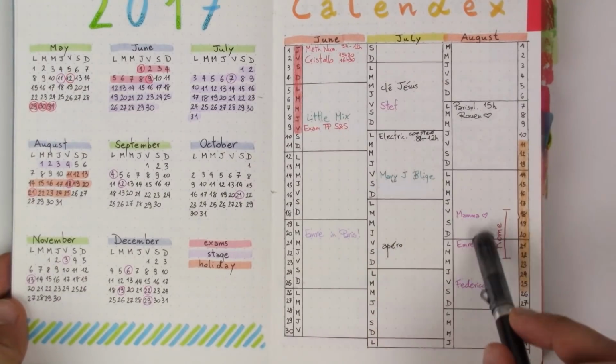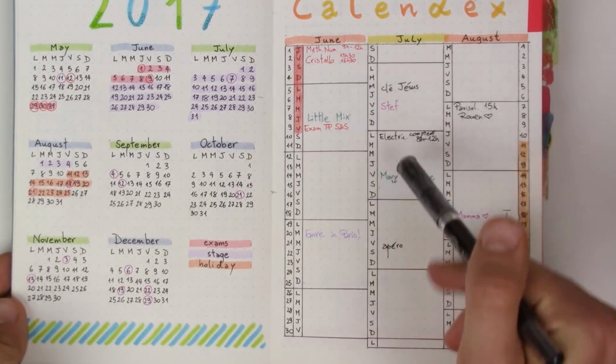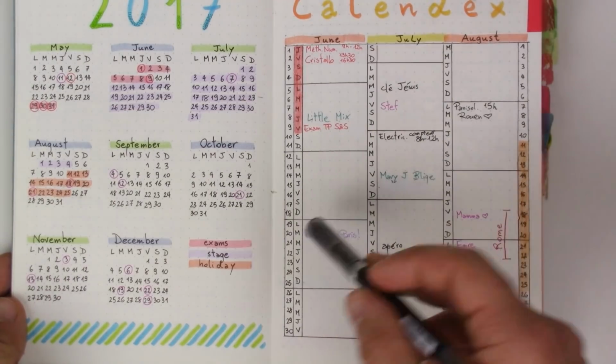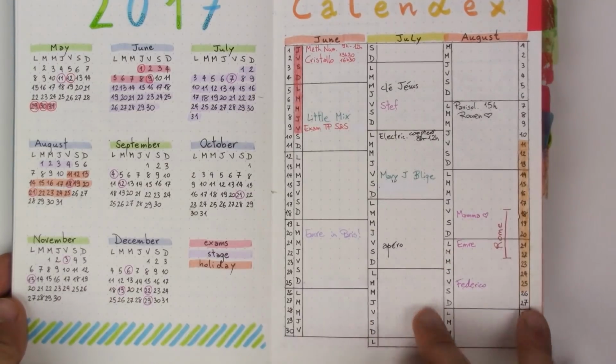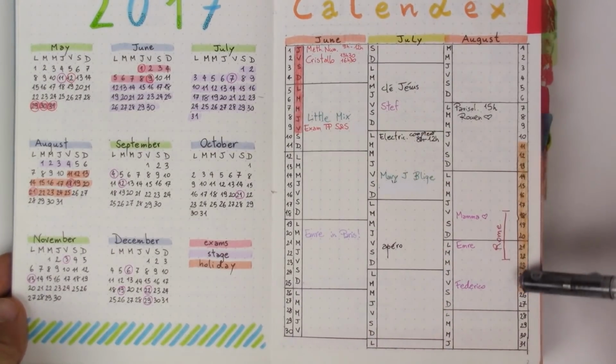And in the Calendex here, I did not use it as much because it was during the summer, and besides my internship, I was not doing really that much, but I still kept the same concept and I still used the color here in the column on the two sides.